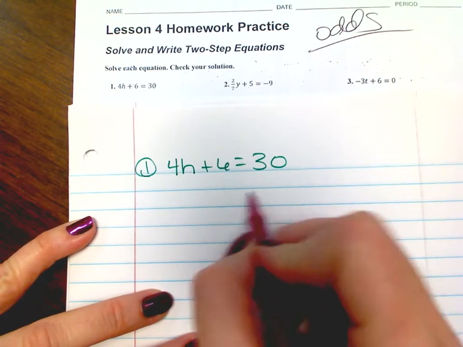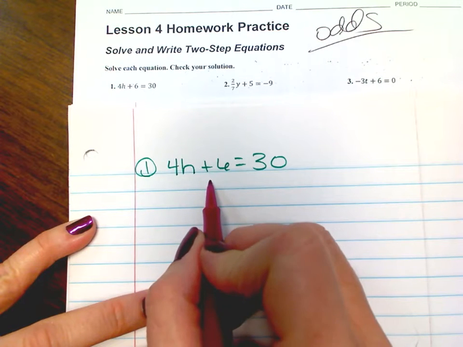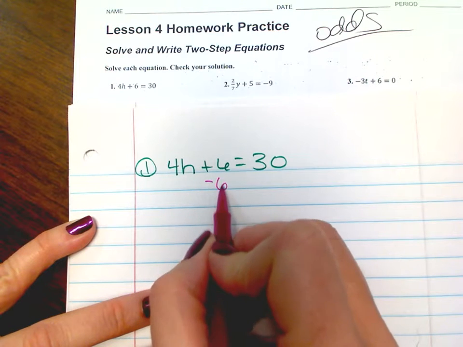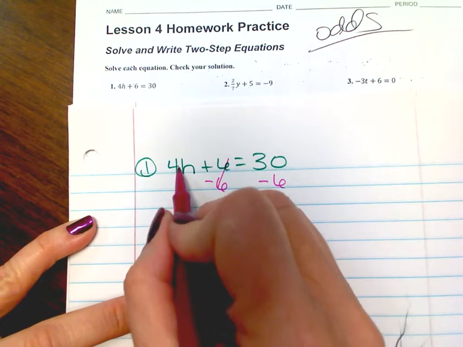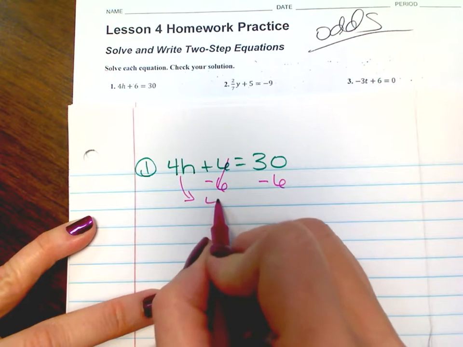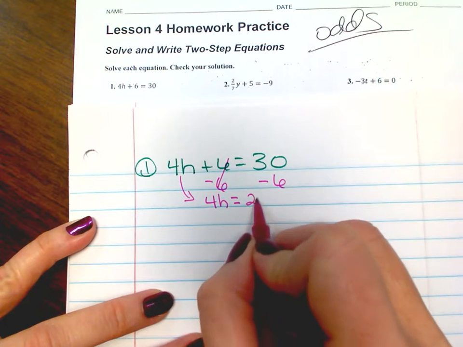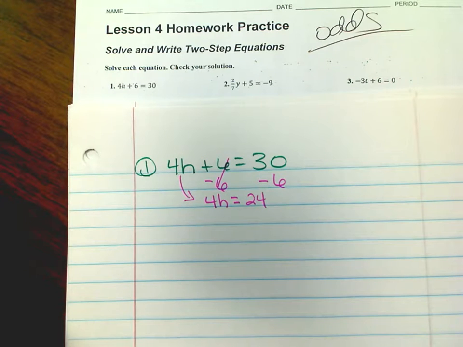So I want to move 6 over here. Well, to cancel 6 on this side, you have to do the opposite. So if I have a positive 6, I'm going to subtract 6. Subtract 6, cancel it out, bring this down because it's still left. 4h equals 24. Now, that was the first step. Not bad. Step 2.